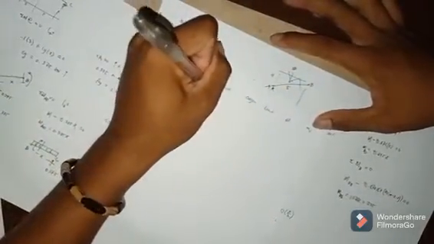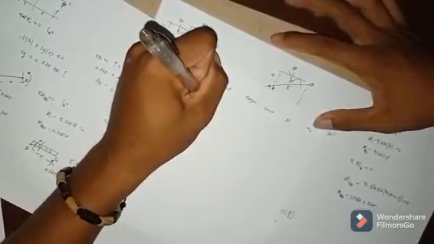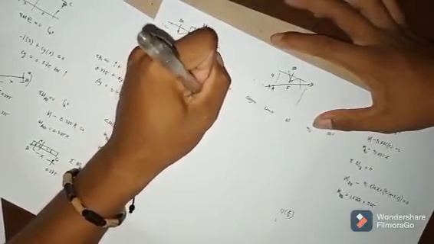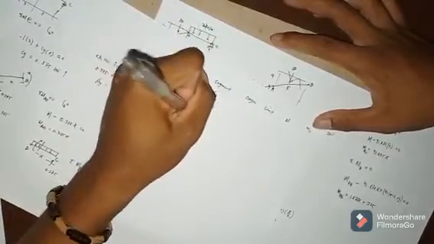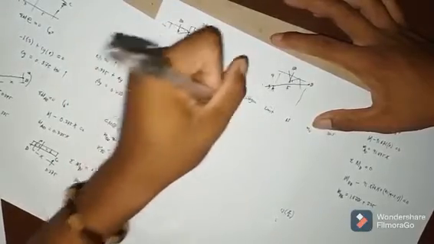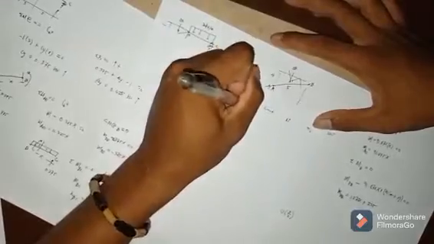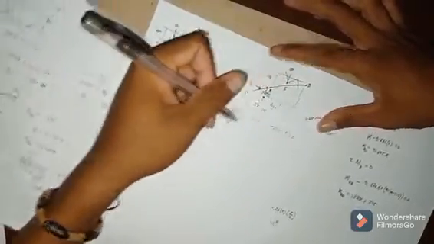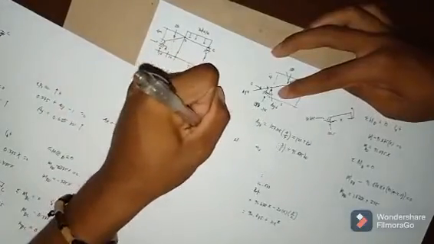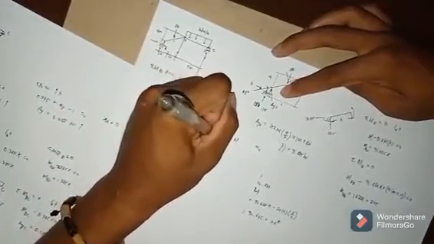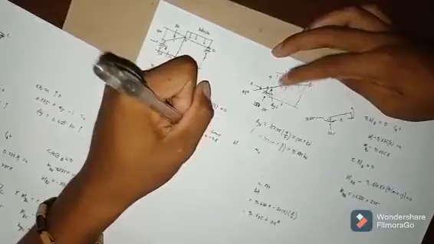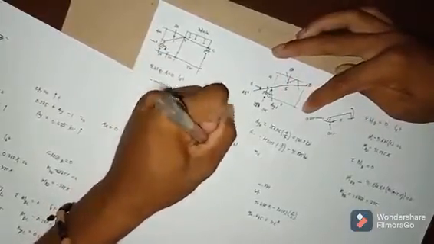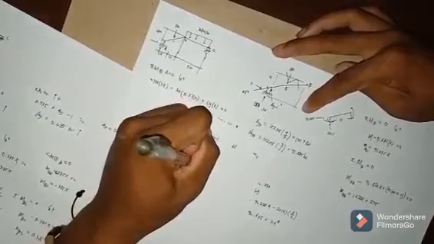So segments AD, DB, and BC. Origin A, and C. The limits here are 0 to 2.5, then 2.5 to 5, and 0 to 5.